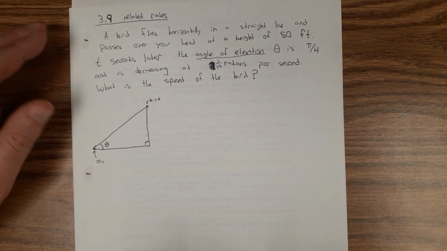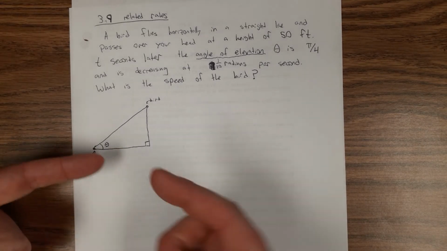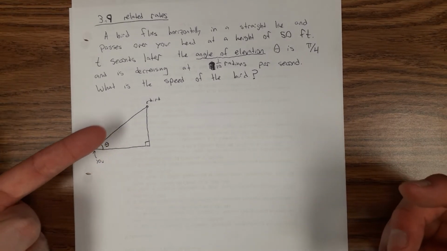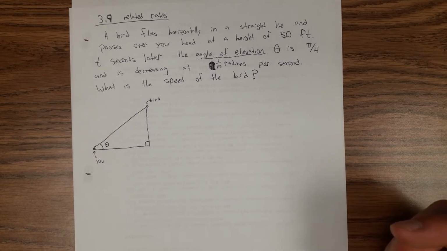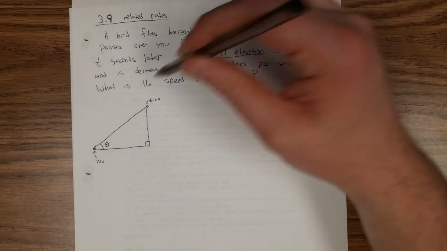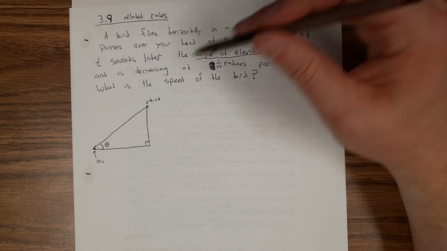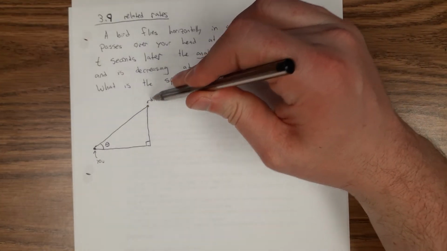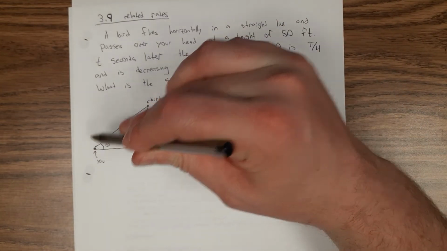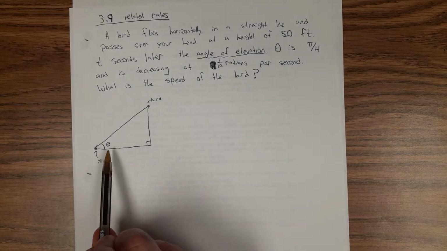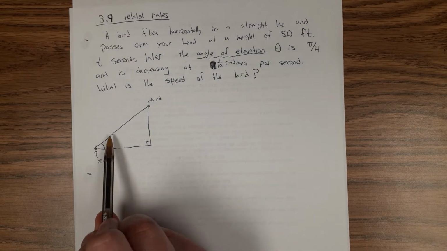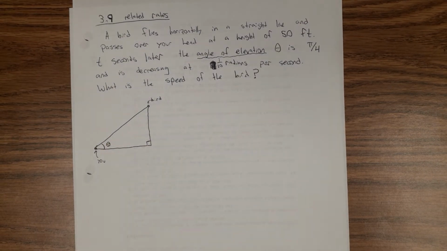The angle of elevation is like, what angle do you have to look up in order to see the thing that you're talking about the angle of elevation of? The angle of elevation of the bird with respect to you is just the angle that you have to look up away from the ground in order to see the bird. So that's this in this picture.